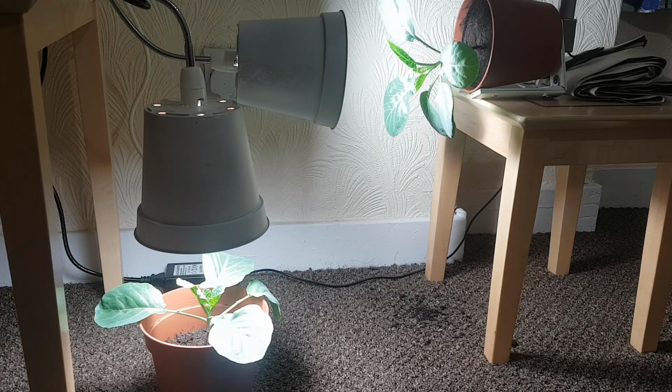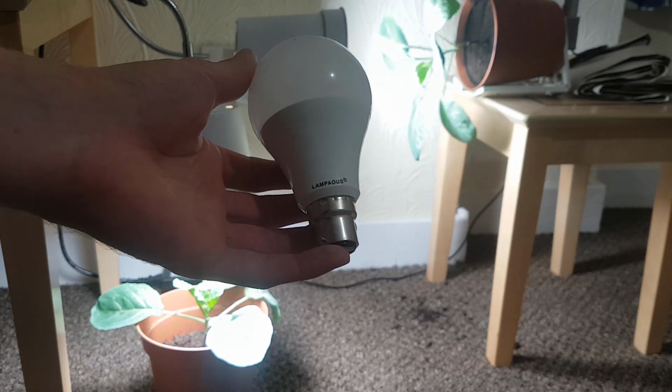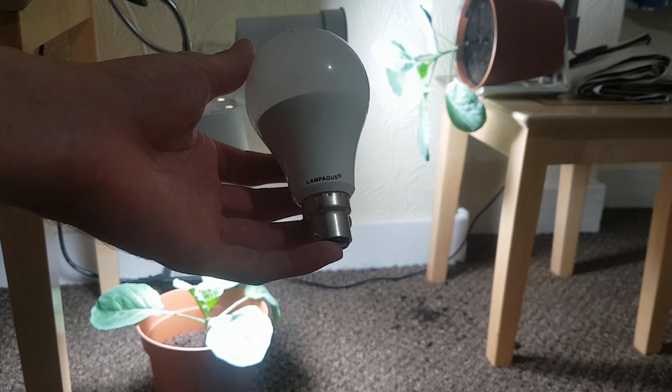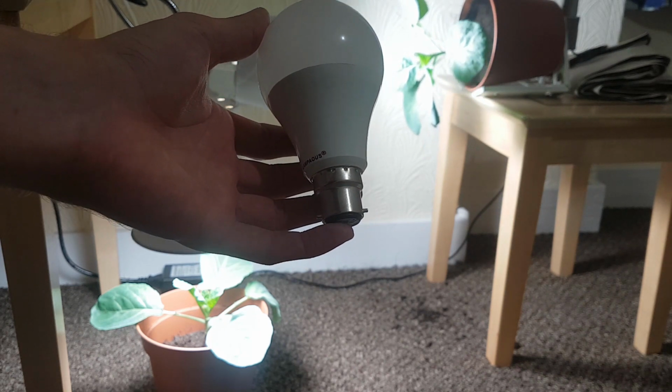To supply light, I'm using these 13-watt LED light bulbs with a photoperiod of 14 hours. That is 14 hours of sunlight followed by 8 hours of darkness, and I will be trying to establish experimentally exactly how much light the plant receives.